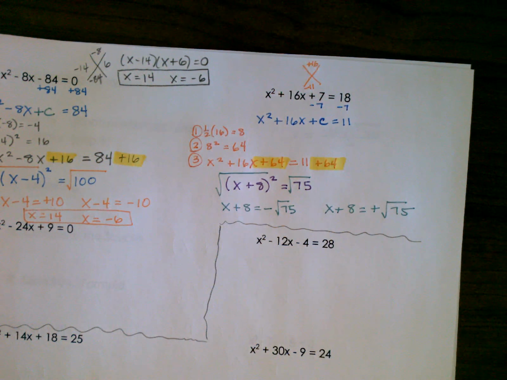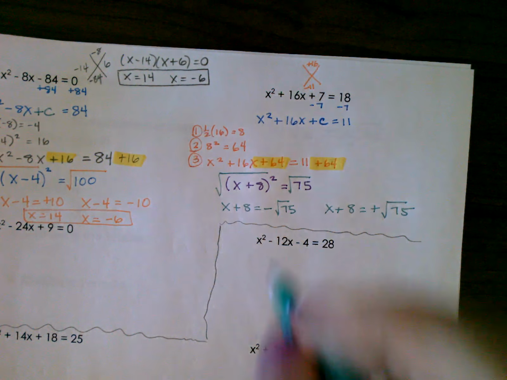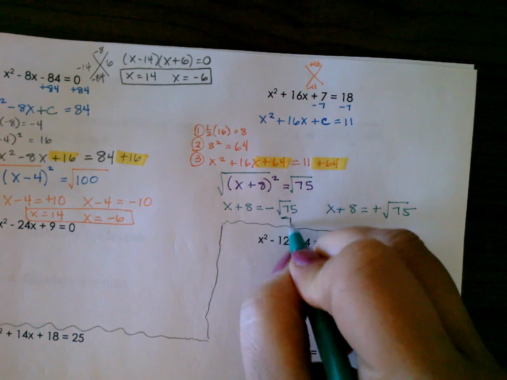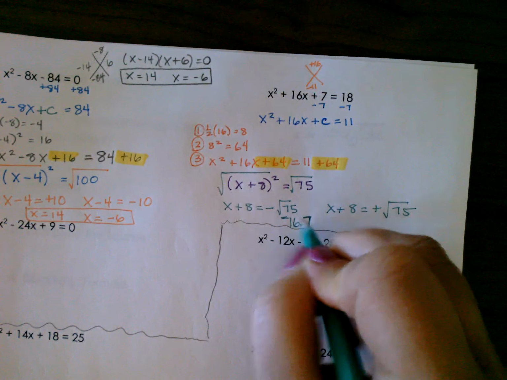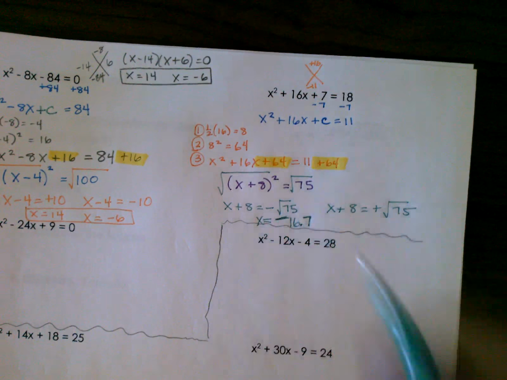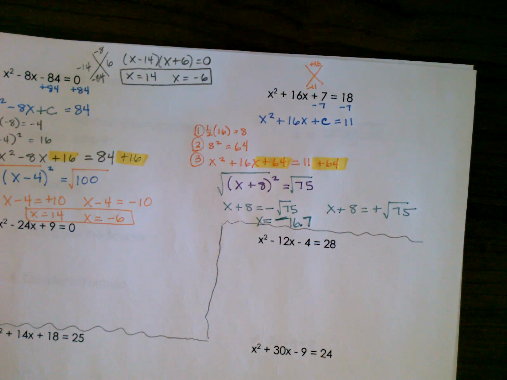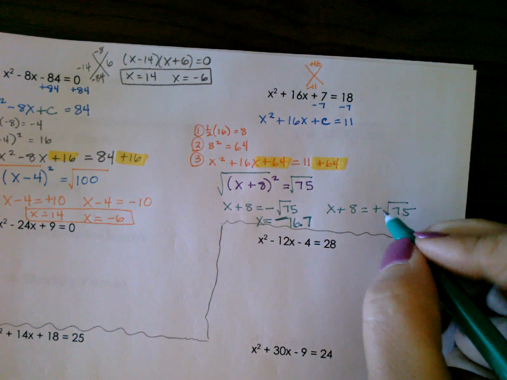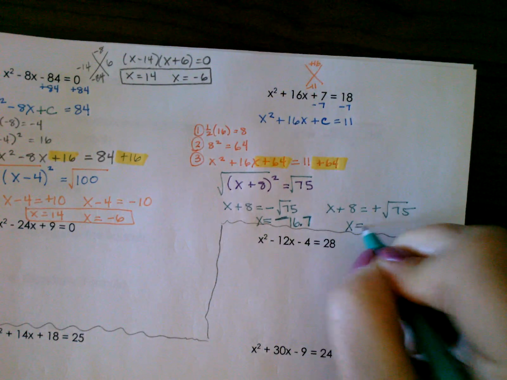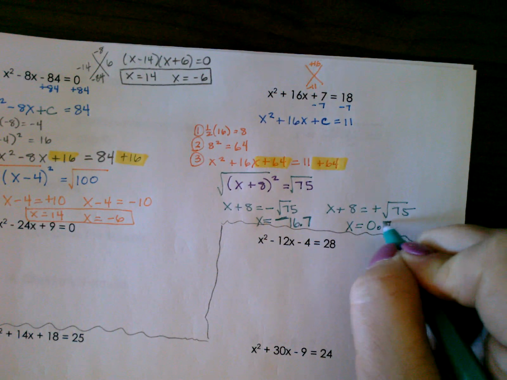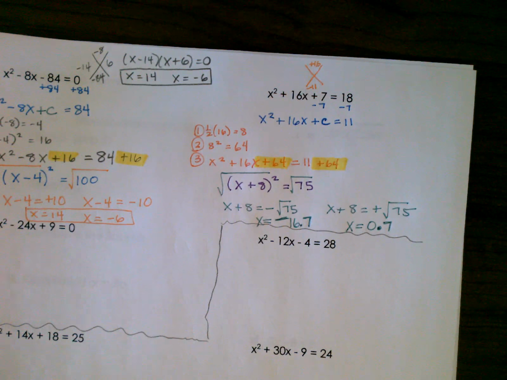And negative 16.7. And then I would add the square root, and I get 0.7 tenths.